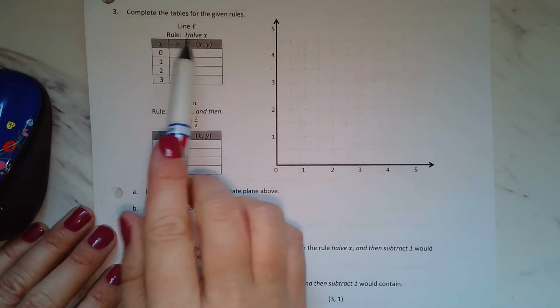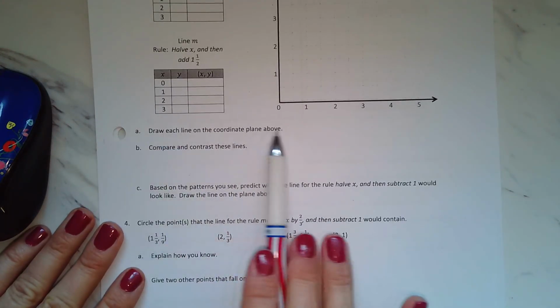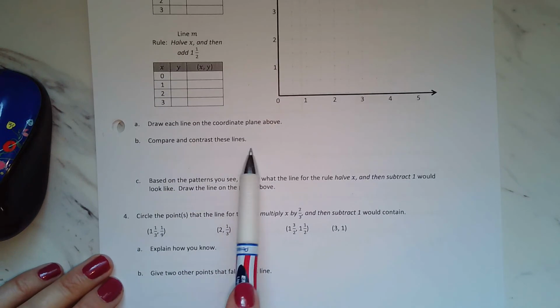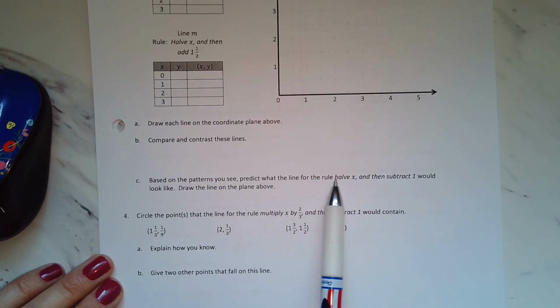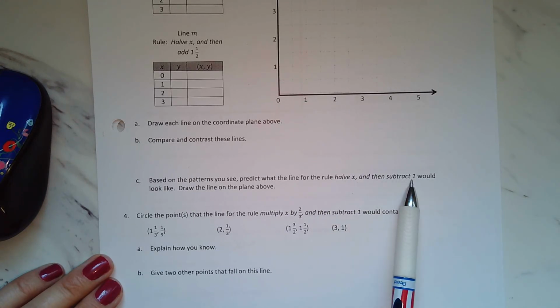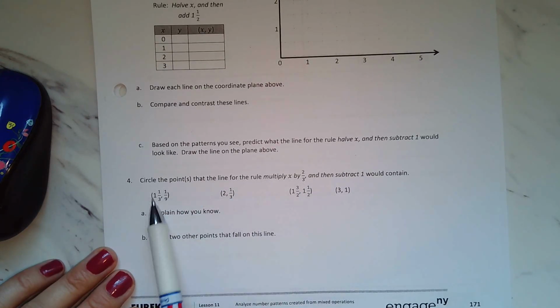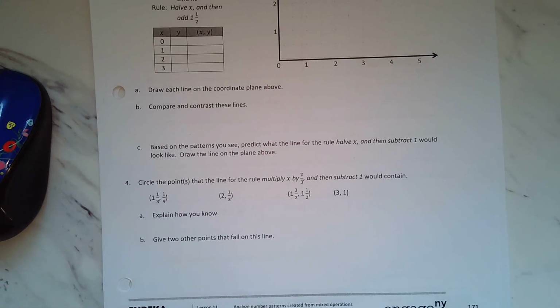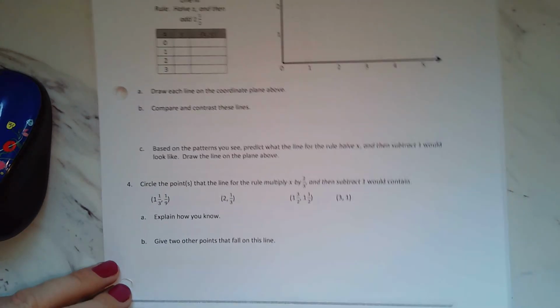Number 3, again, you're going to complete the tables for the given rules, draw the line in the coordinate plane, compare and contrast the lines. Based on the patterns you see, predict what the line for the rule half x and then subtract 1 would look like. Again, apply this rule to these 4 coordinate pairs and see if they would lie on that line, and then give 2 other points that would fall on the line that the ones that you choose.